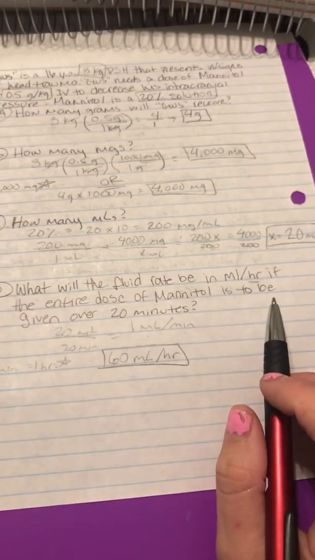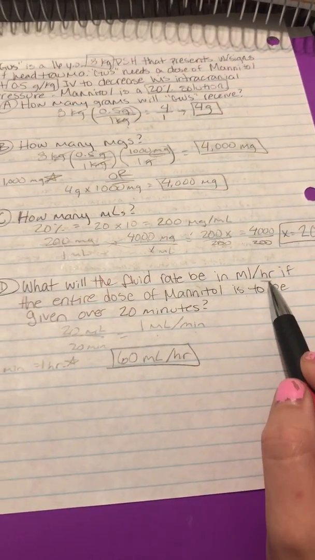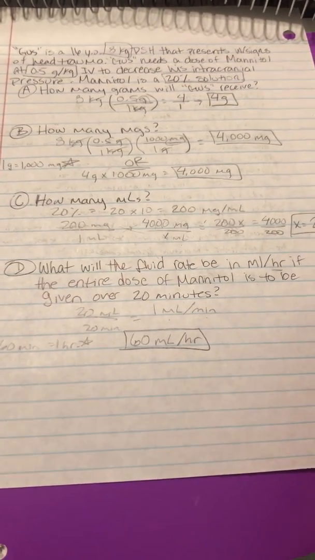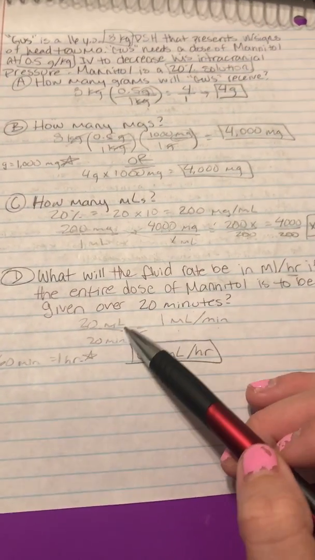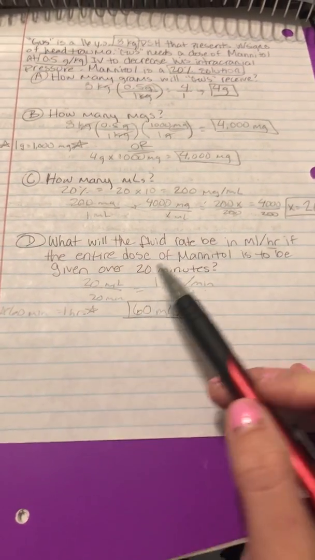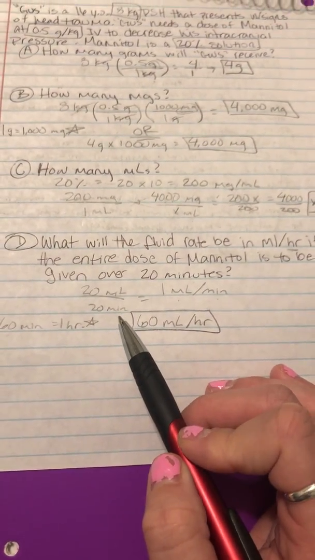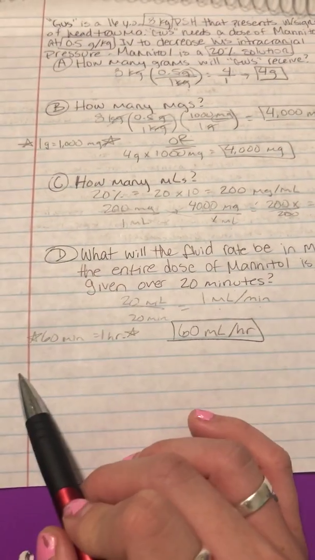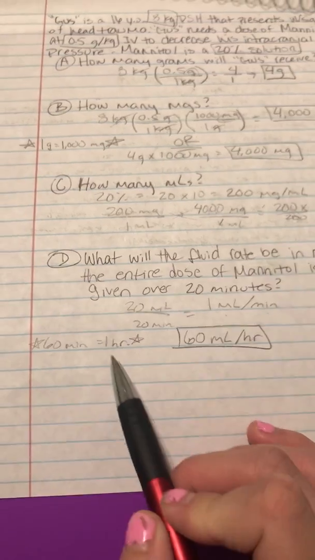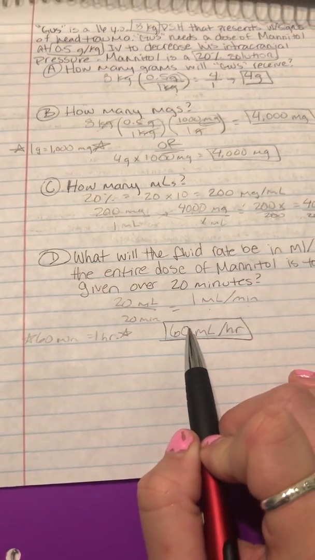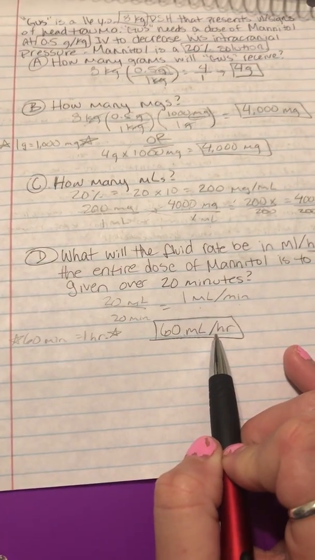That's our x. Lastly, it says, what will the fluid rate be in milliliters per hour if the entire dose of mannitol is to be given over 20 minutes? So we have 20 milliliters, that's what we got up here, and it's going to be 20 minutes. So we're going to do 20 milliliters in 20 minutes. That gives us 1 milliliter per minute. If we know 60 minutes is in 1 hour, simply multiply it: 60 milliliters per hour.